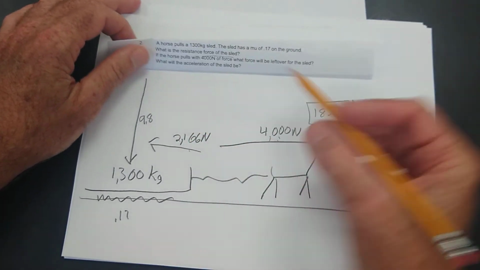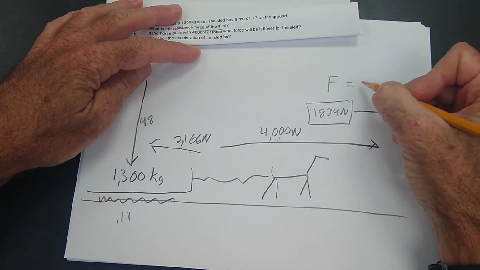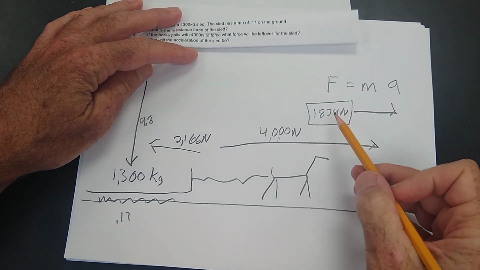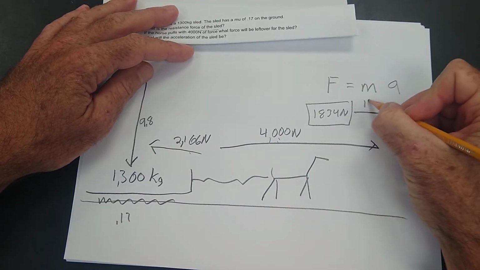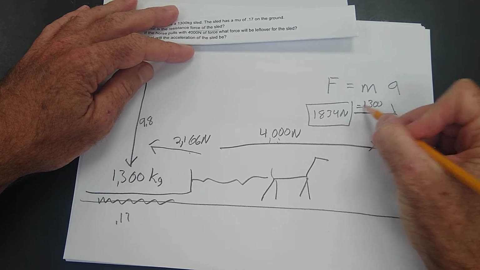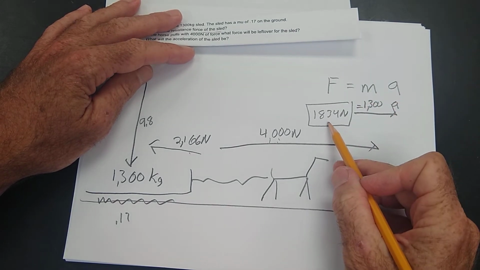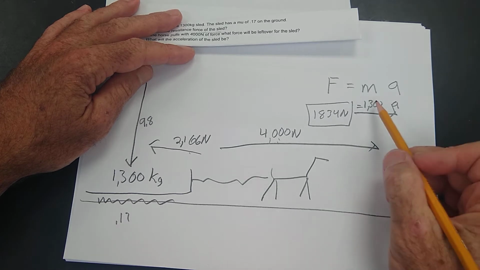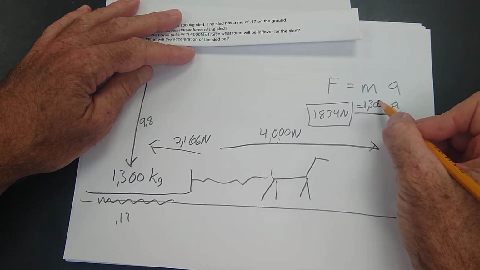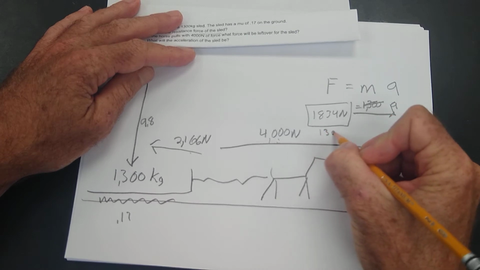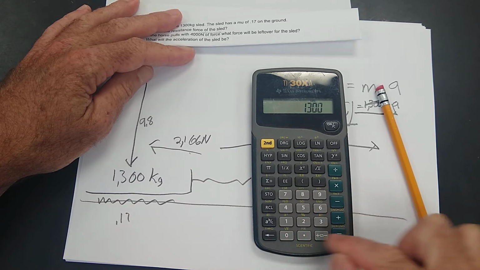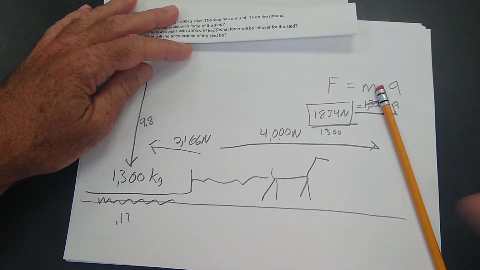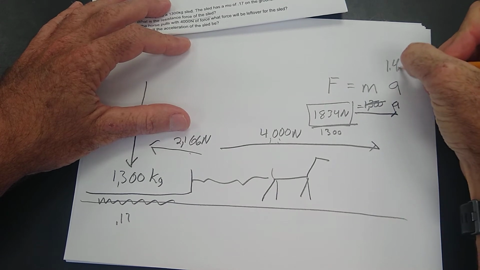What would the acceleration be? F equals ma. We've got this much leftover force, and the sled weighs 1,300. So what is the a? 1,834 is the force. 1,300 is the mass. a is what's left over, 1,834, divided by 1,300 kilograms. 1.4 meters per second every second. Let's keep rolling.